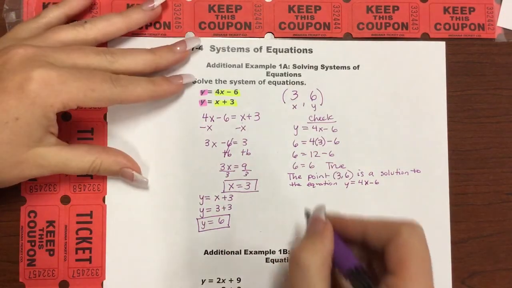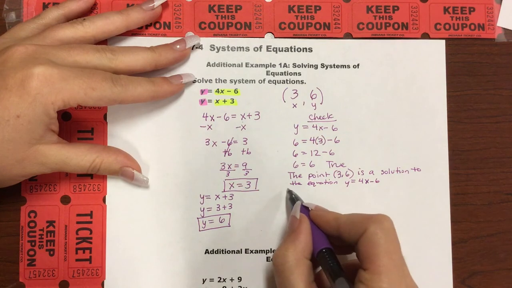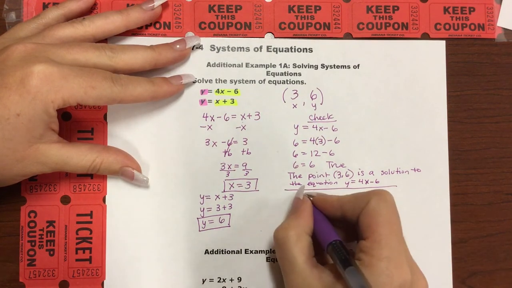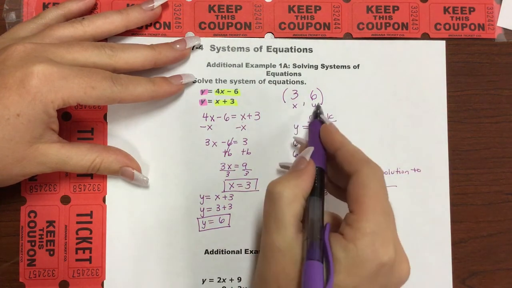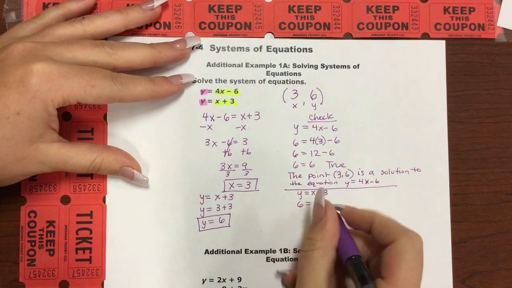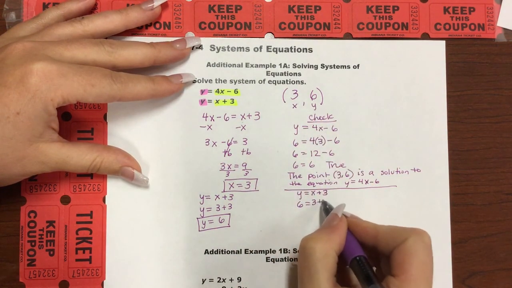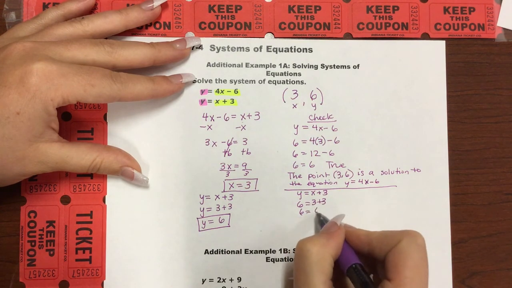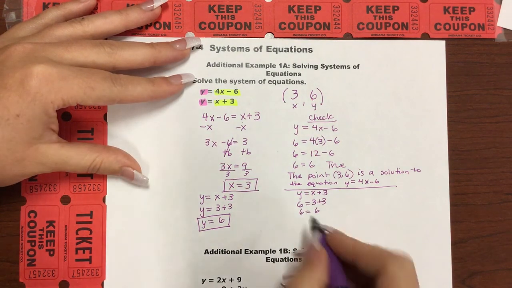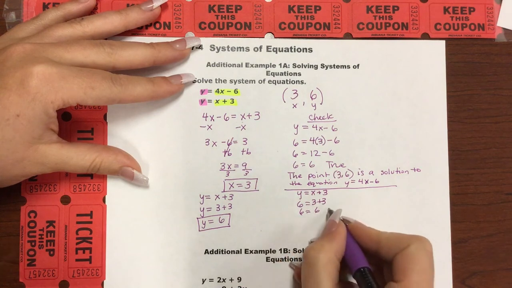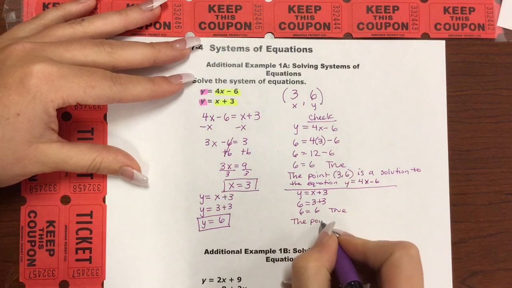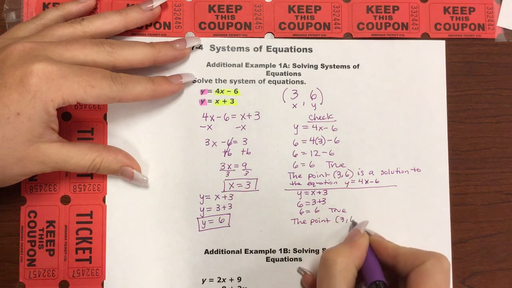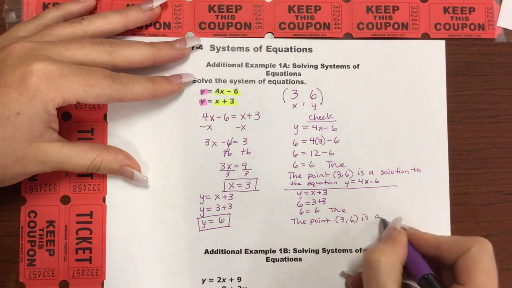Okay, so let's do the check on the other one. We're going to write the original equation, y equals x plus 3. Stick in our 6 for y, stick in our 3 for x, and we get 6 equals 6, which means that this is also true. It means the point that we stuck in, the point 3, 6, is a solution.